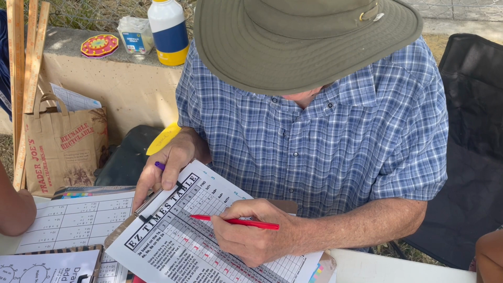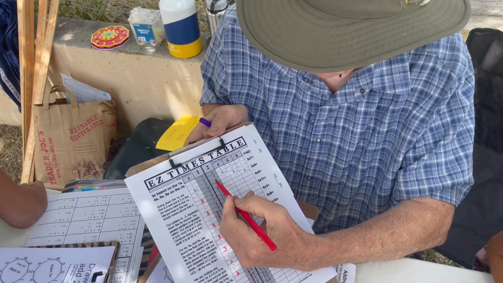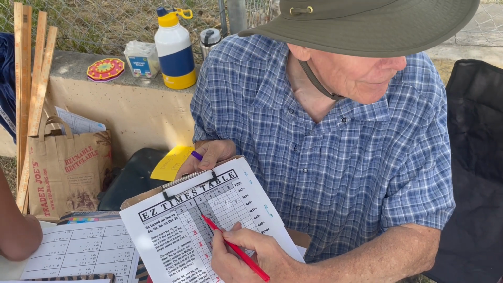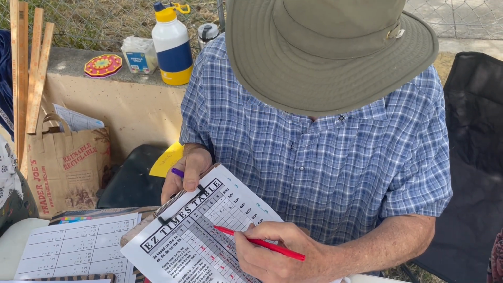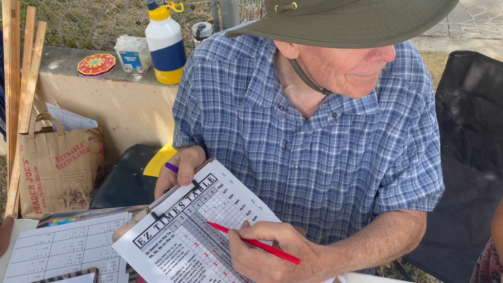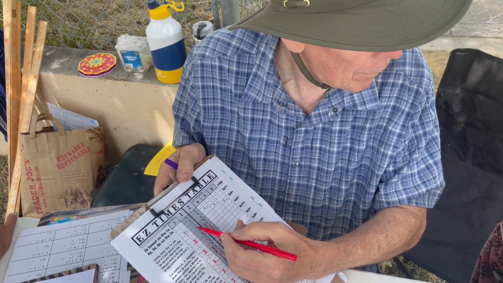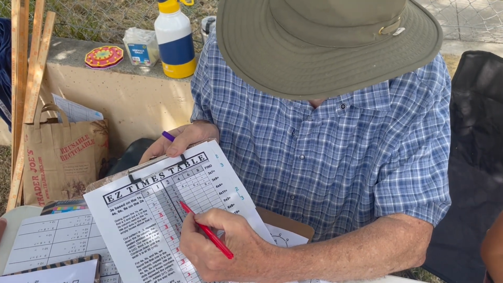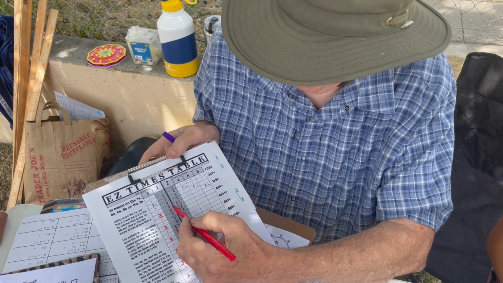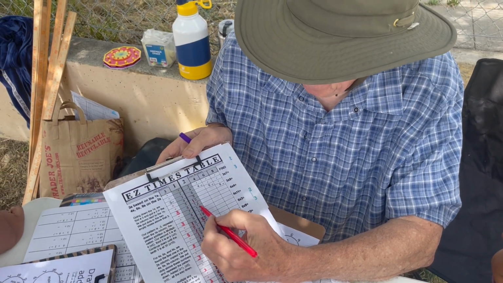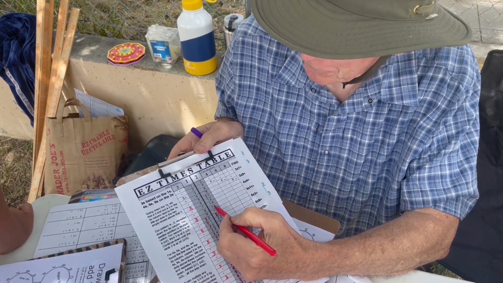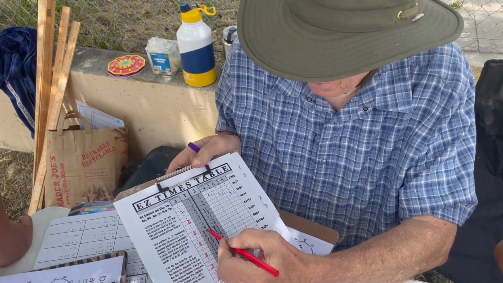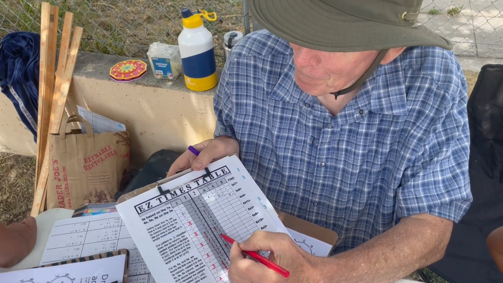For instance, what's half of 6? 3. You see that? Yeah. It's right there. What's half of 8? 4. Half of 8 is 4. See that? Half of 10? 5. Half of 12? 6. Half of 14? 7. Half of 16? 8. Half of 18? 9. Half of 20? 10. Good. Half of 24? 12.